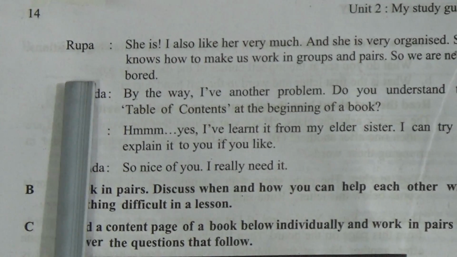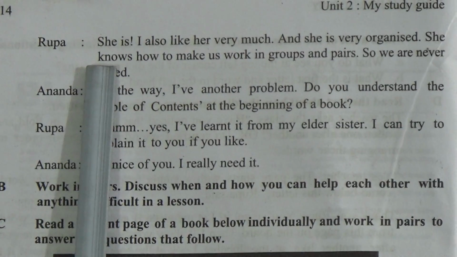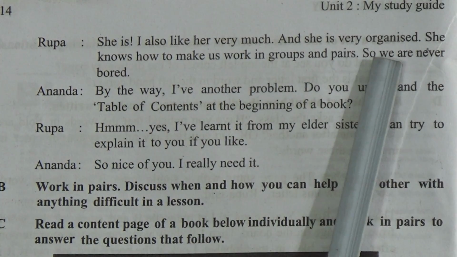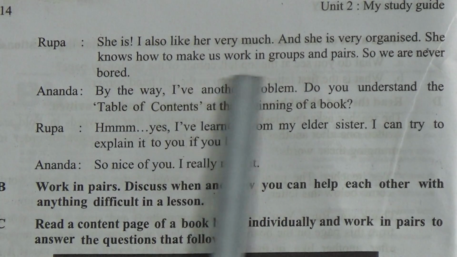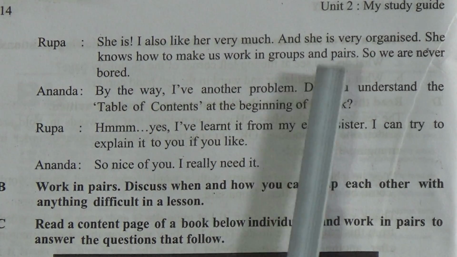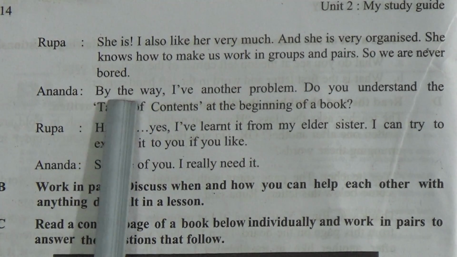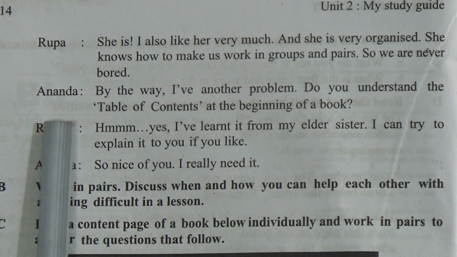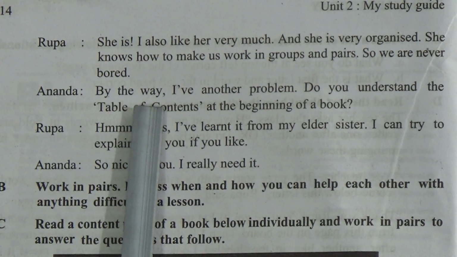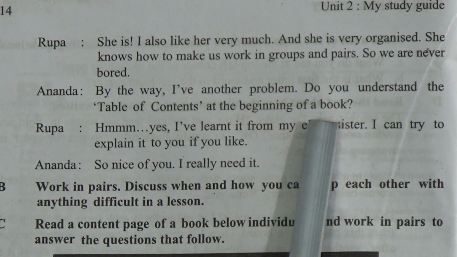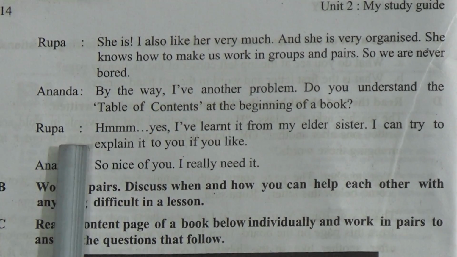Let's go to the next page. Page 14. Rupa: She is. I also like her very much and she is very organized. She knows how to make us work in groups and pairs. So we are never bored. So Mrs. Borua's class is very interesting and the students like her. Anando, by the way, I have another problem. Do you understand the table of contents at the beginning of a book?